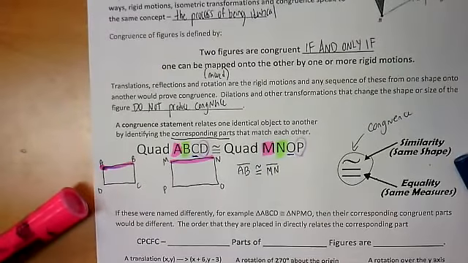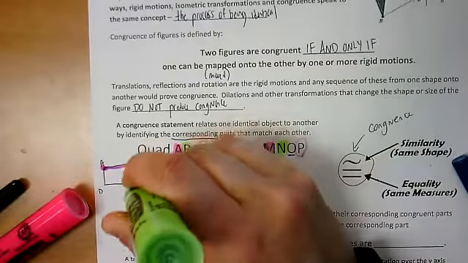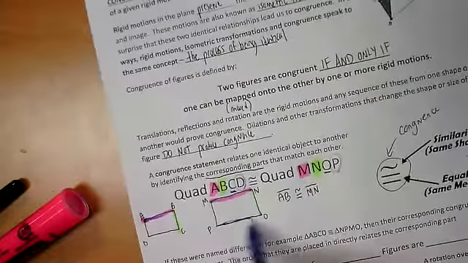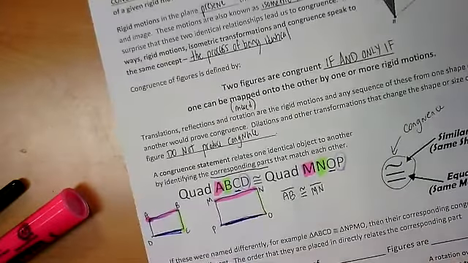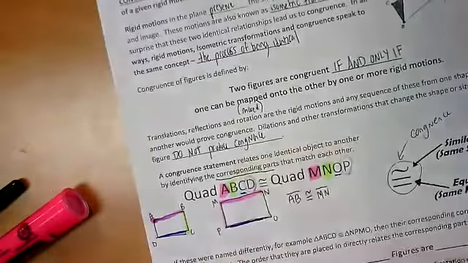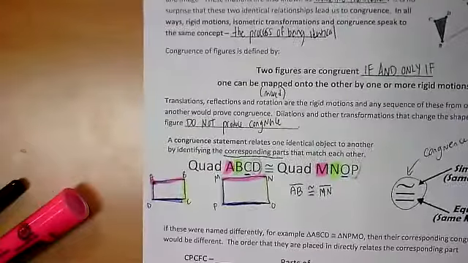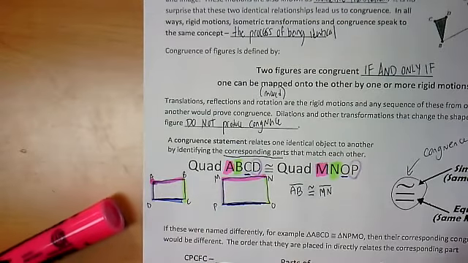I can write statements for all the corresponding sides. So I can say that side NO is going to be congruent to side BC. I can say side PO is going to be congruent to side DC, and then side MP is going to be corresponding to side AD. Sorry, my paper got a little tilted there. So we go ahead and just write those out too. We already did the pink, AB and MN. Now I can do the green.